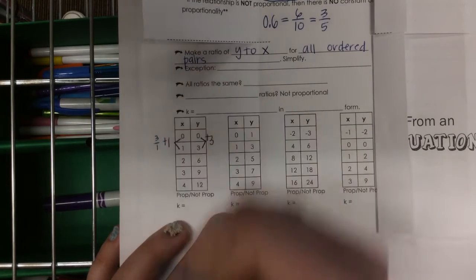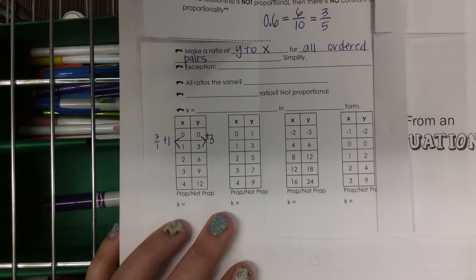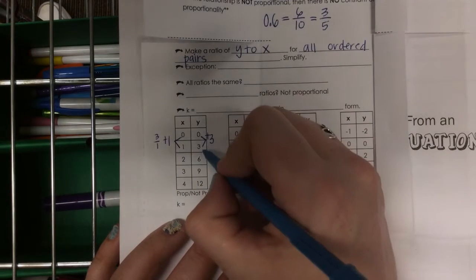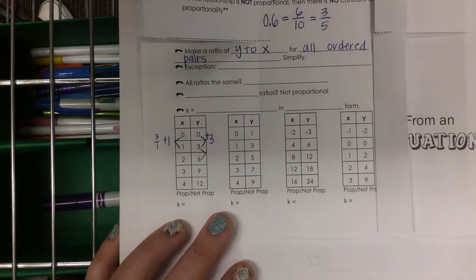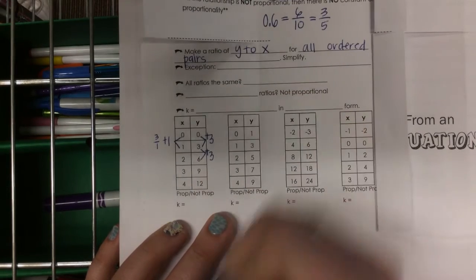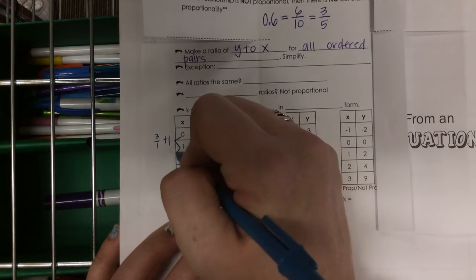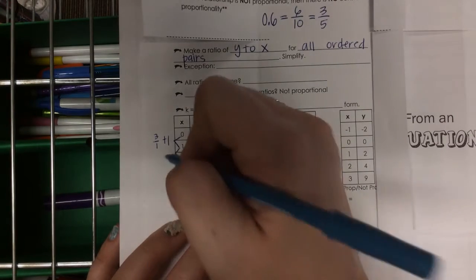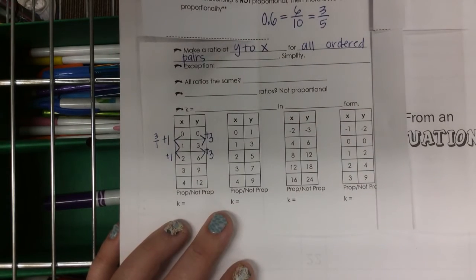3 over 1. Y over X. Let's do the next one. From 3 to 6, what happens? Plus 3. And from 1 to 2, what happens? Plus 1. So what's my ratio?